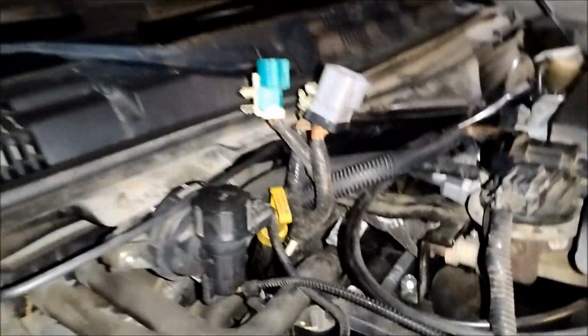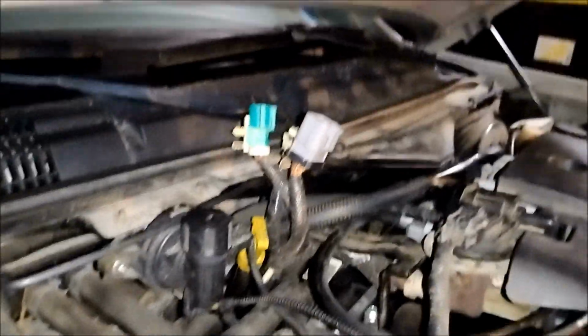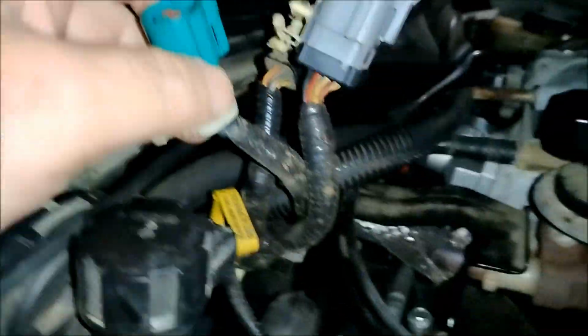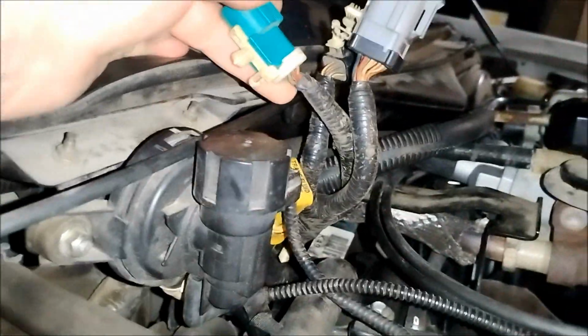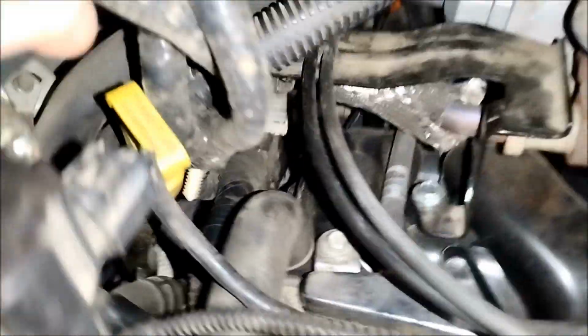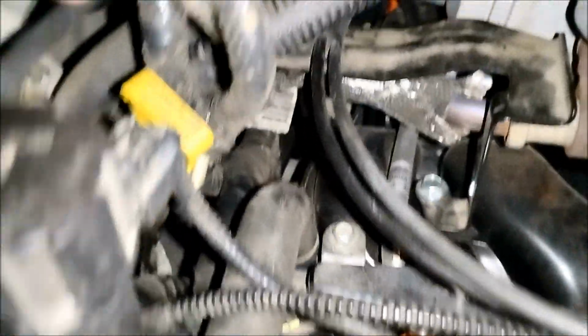All right, so underneath the hood is the fourth O2 sensor right here. This is the connector for it, and this is attached to the engine wiring harness right here. This is the wiring harness that runs around the engine and catches all the coil packs and such.